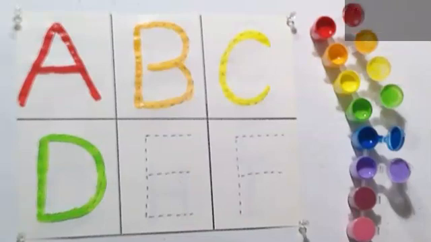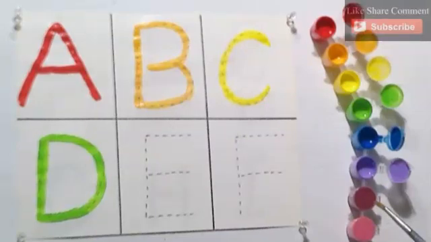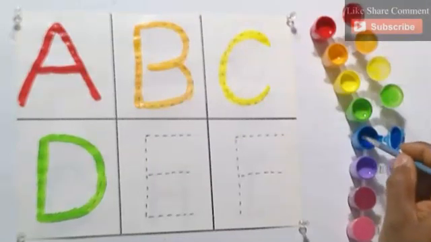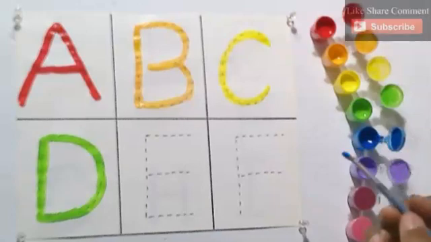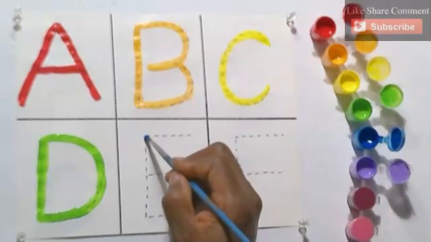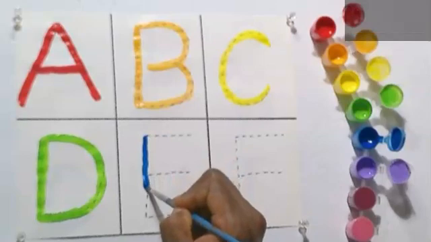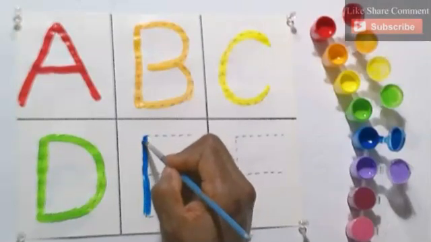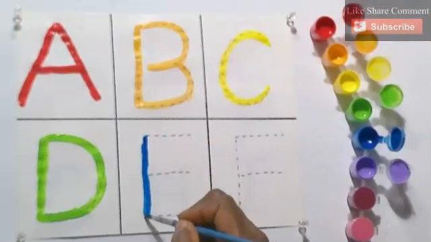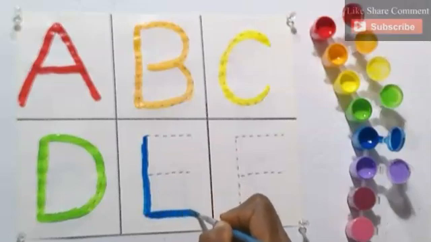What comes after the letter D? The letter E, of course. We will use the blue color to trace the letter E. Down we go, then across we go.